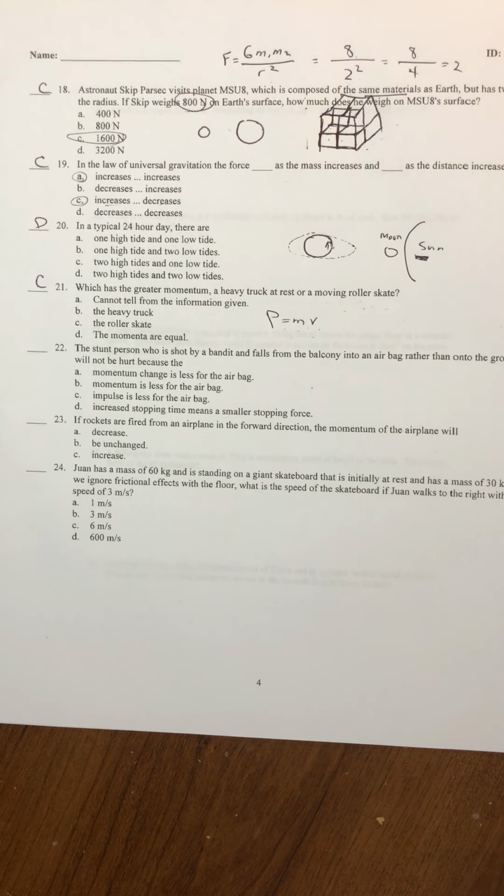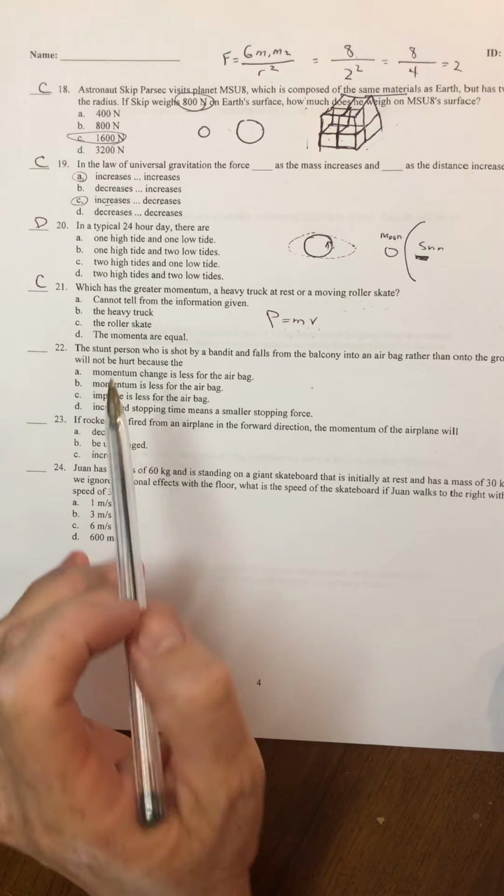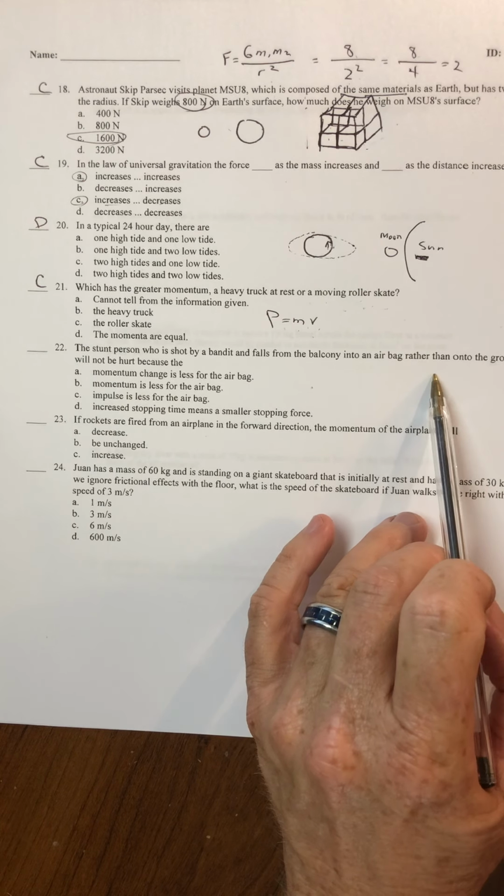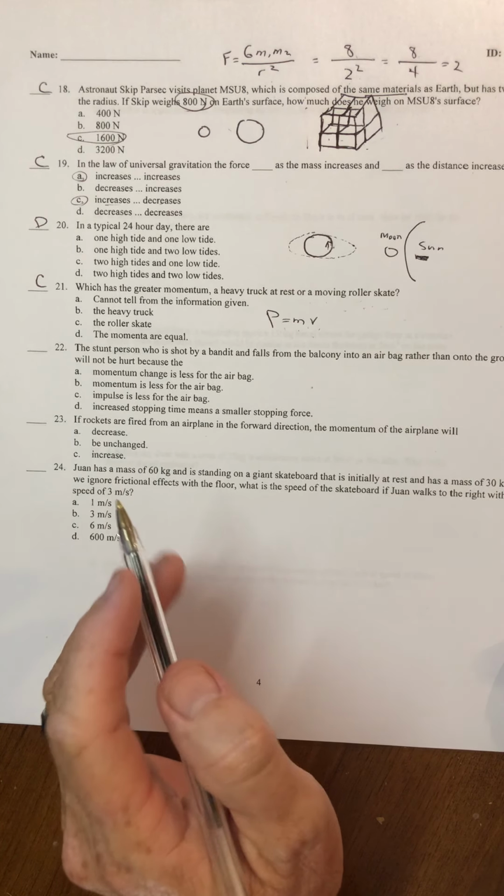And this is one that students could easily confuse mass with momentum. Momentum is both of them. It's not just big mass. And so a heavy truck has lots of mass, but that doesn't make it a lot of momentum. The other factor is speed. Here, a stunt person who is shot by a bandit and then falls from a balcony into an airbag rather than onto the ground will not get hurt.